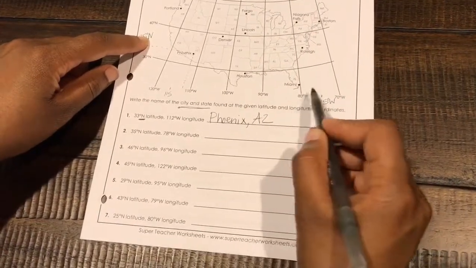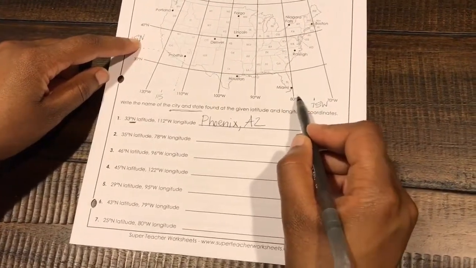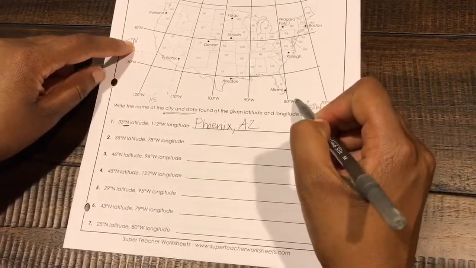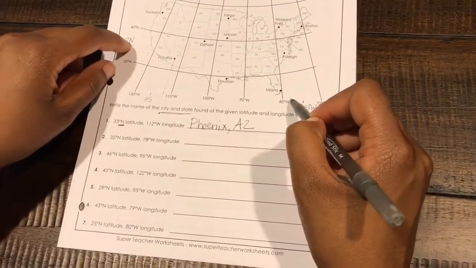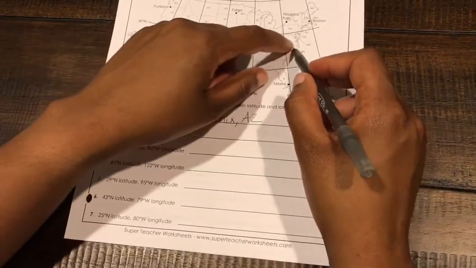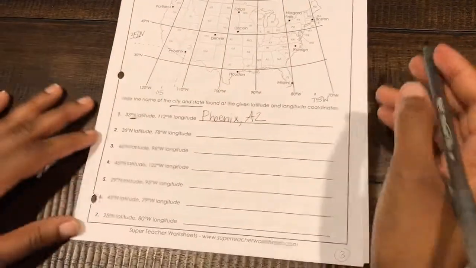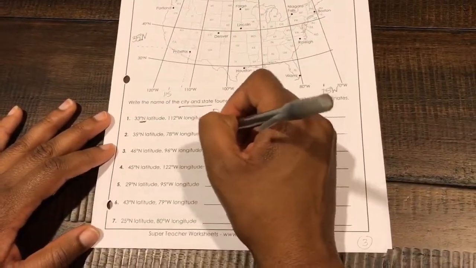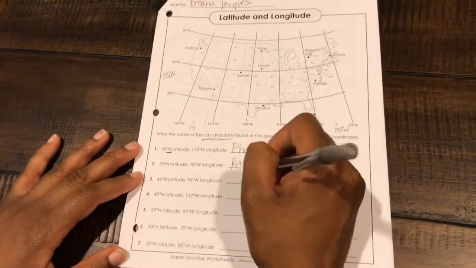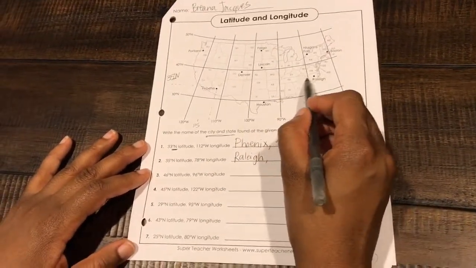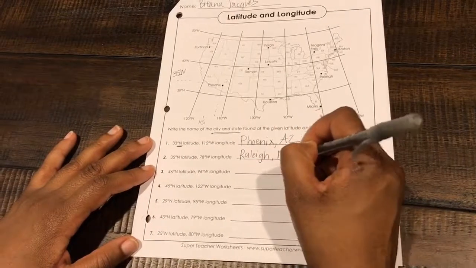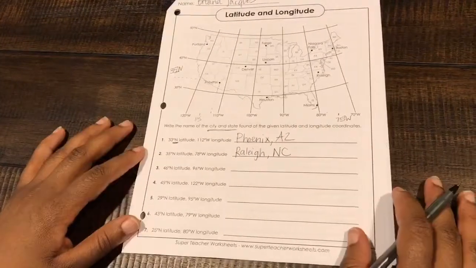78, so I'm going to count backwards. 80, 79, 78. This time I'm not going to draw dotted lines. I'm just going to use my fingers until they meet. Okay, looks like we're at Raleigh. And again, I'm going to put the state. That is located in North Carolina. Or I can just write NC.